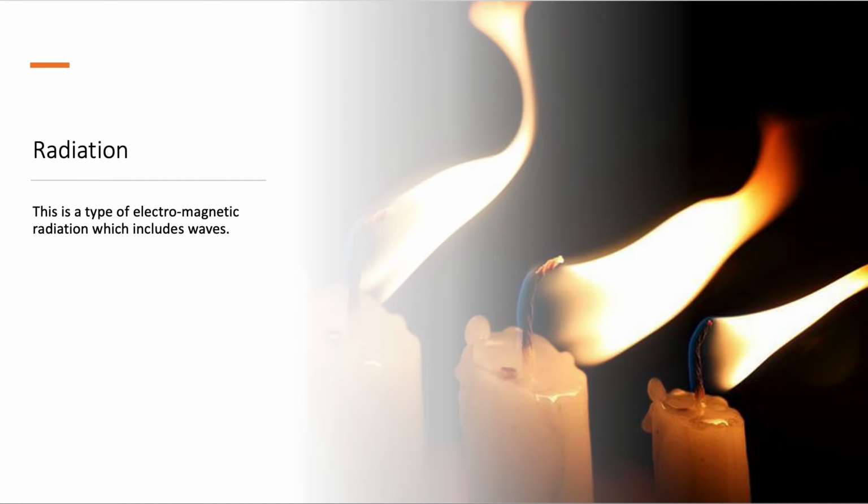Now onto radiation. This is a type of electromagnetic radiation which includes waves. So over here we've got flames released by waves. So when you think of radiation, this is something that is given off. For example, this is given off as heat and light energy. When it comes to waves, we think of it as something like light waves and sound waves. But radiation is a topic we're going to be touching on in a later video.